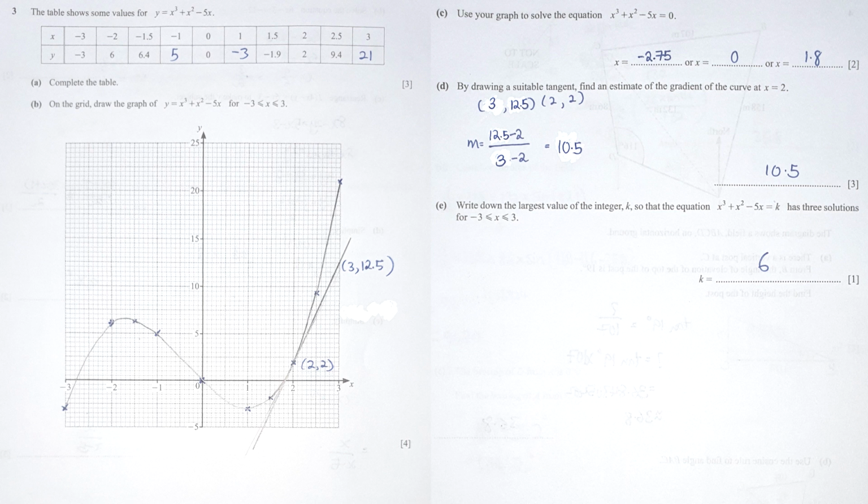Question D, drawing a suitable tangent. The key to drawing a tangent is that both the left hand side and the right hand side, where they intersect with the curve, must be at the same distance. So just roughly estimate this. I got two coordinates here, which are (2, 2) and (3, 12.5). By running a calculation, you should get your gradient as 10.5.